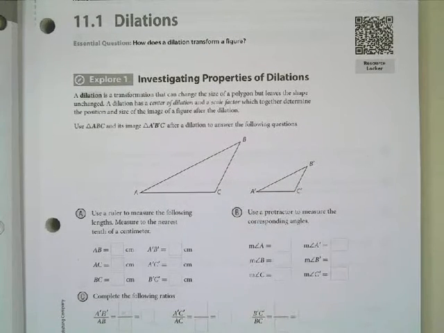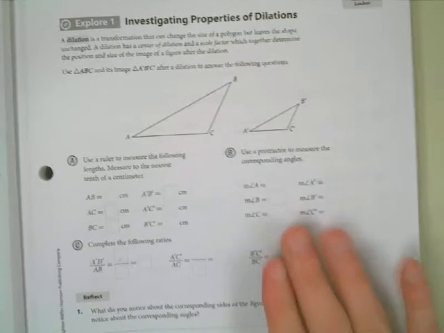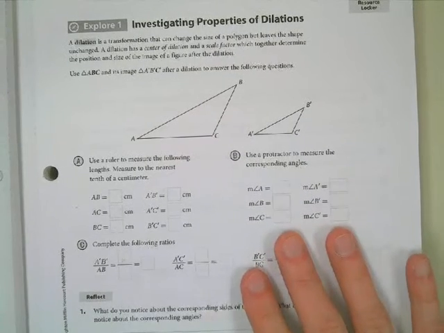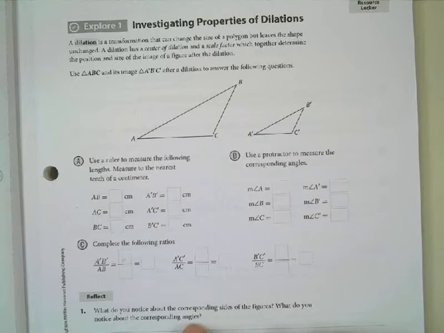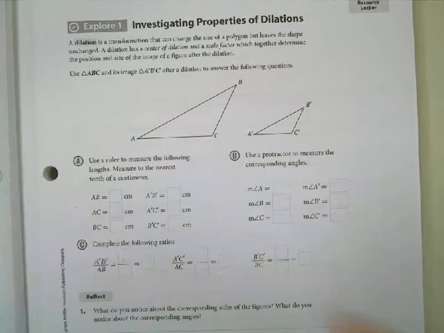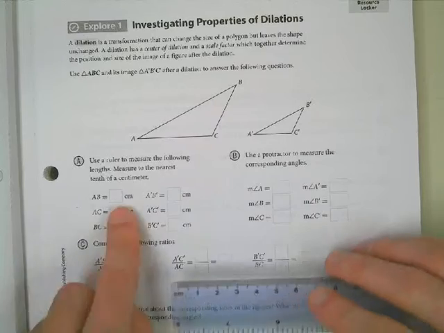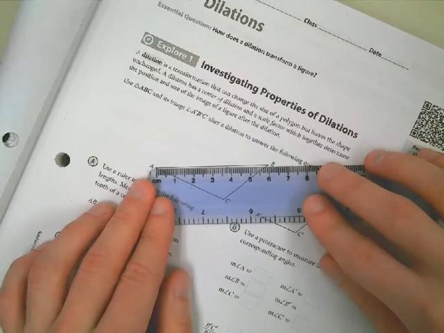Okay, so I'm going to hold off on doing these angles right here, because that's just going to take some extra time with the protractor, but I do want to take a look at these sides, because I think that's more interesting. So if you want to, let's go ahead and measure some of these sides here, if you want to measure along with me. So it says AB, let's do that one first. So I measure from A to B.